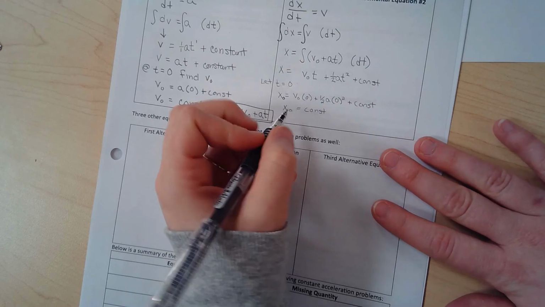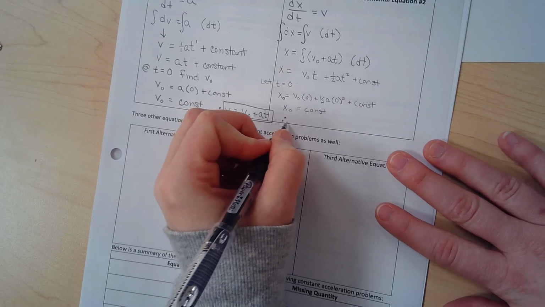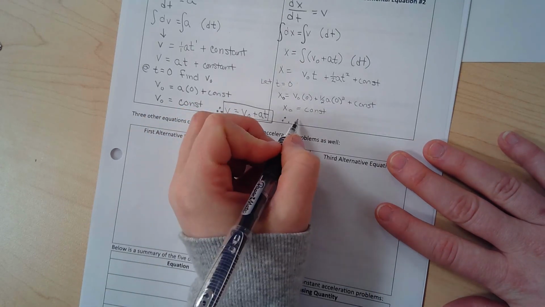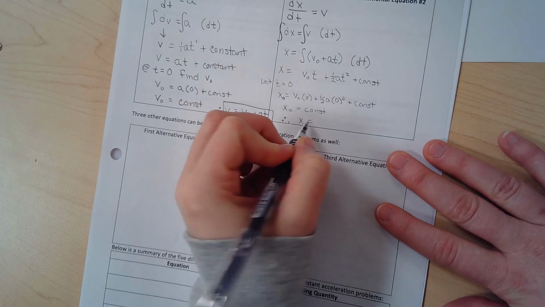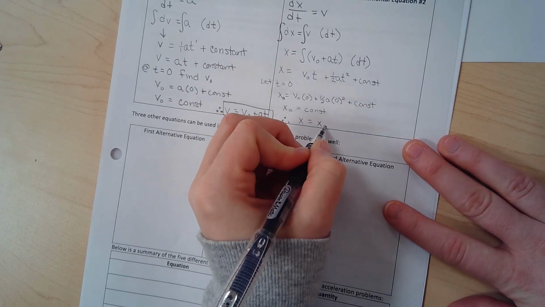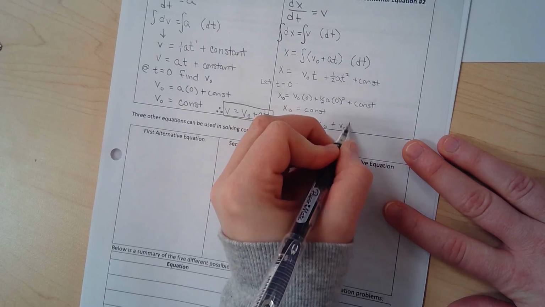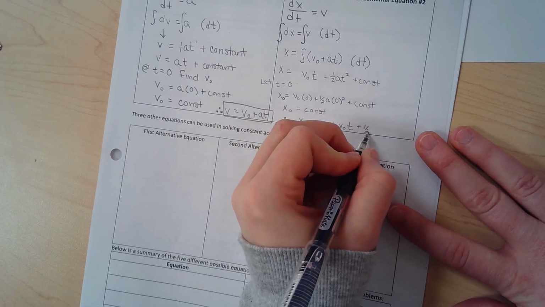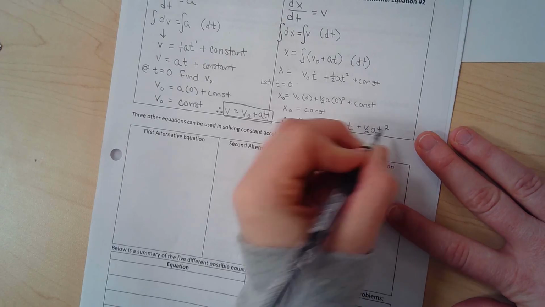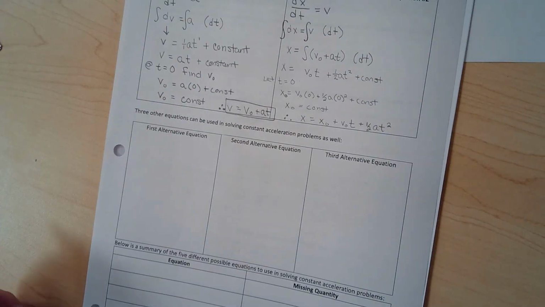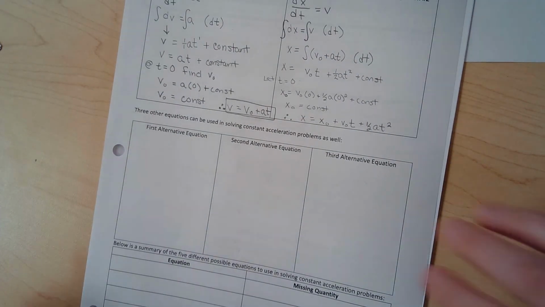Okay, so therefore, we've got our little therefore equation. x, my position, is my original position because of the constant. There it is. Plus my original velocity times my time, plus 1/2 my acceleration times my time squared. Ta-da! Thank you, calculus.